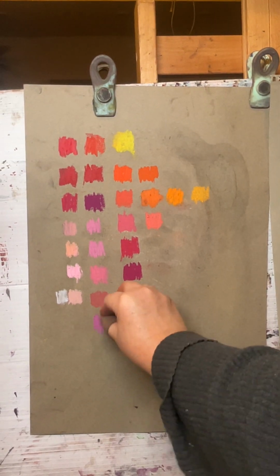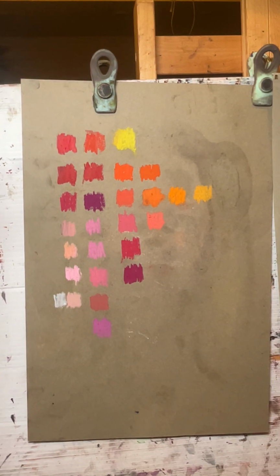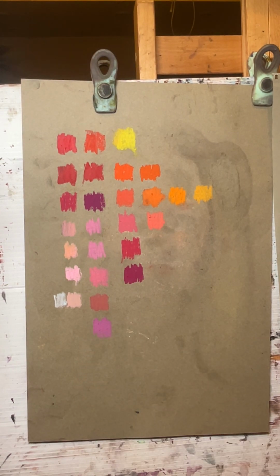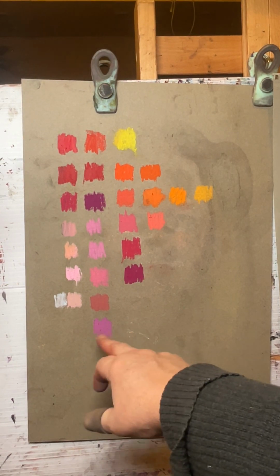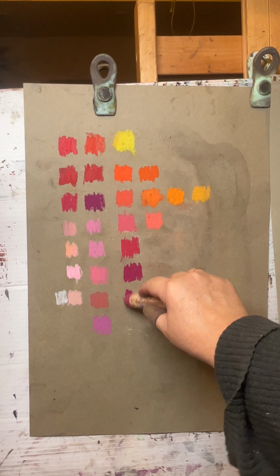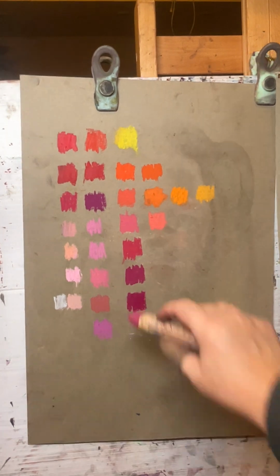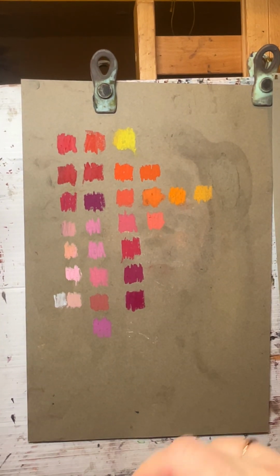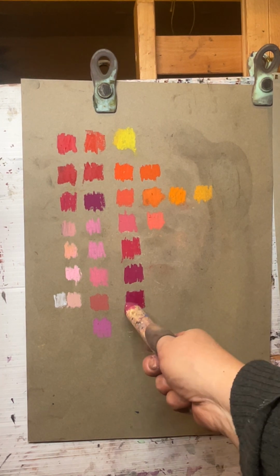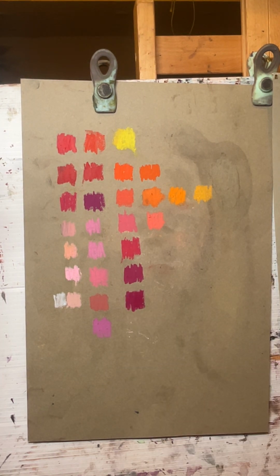And if we have this color, which is pink too, this of course is very cool and more saturated. This is Sennelier. I think this is magenta. Yes, this is magenta medium value.